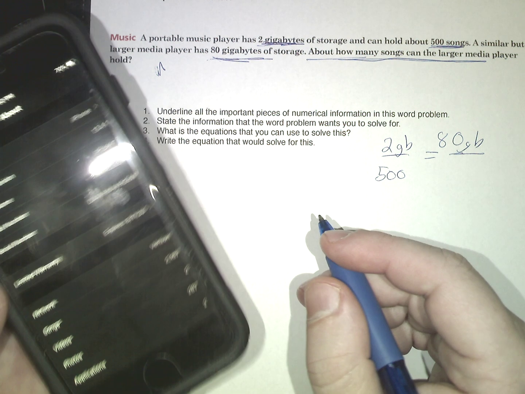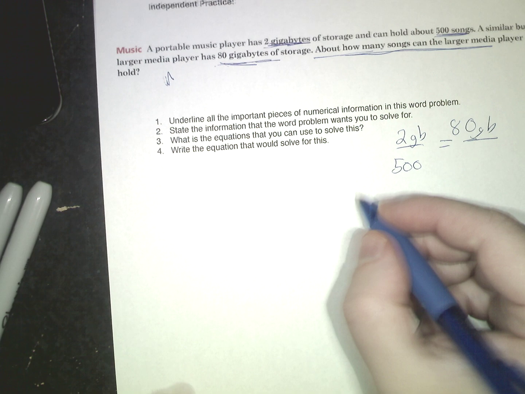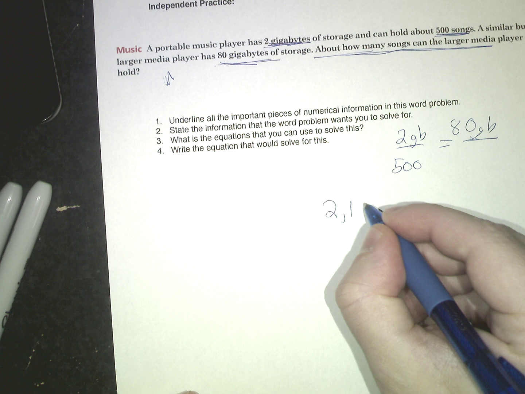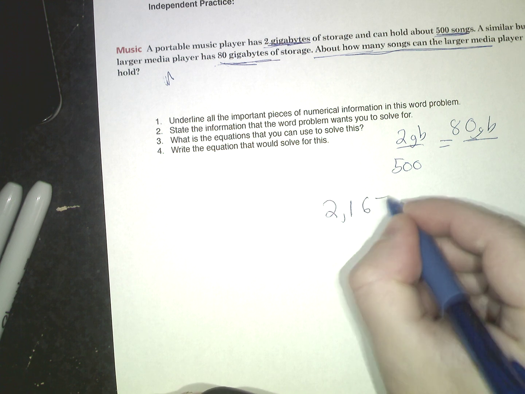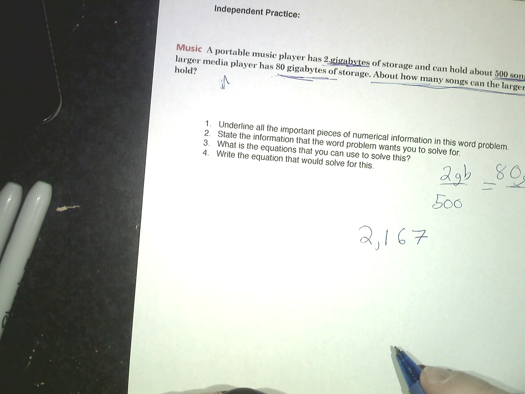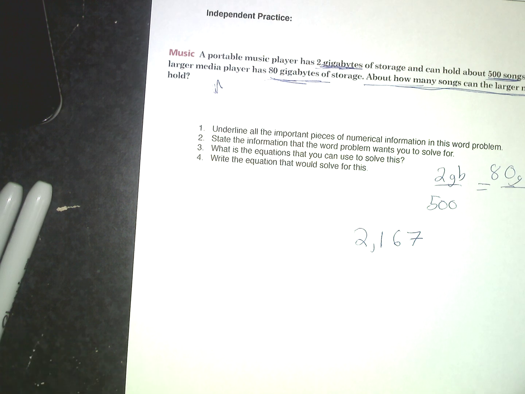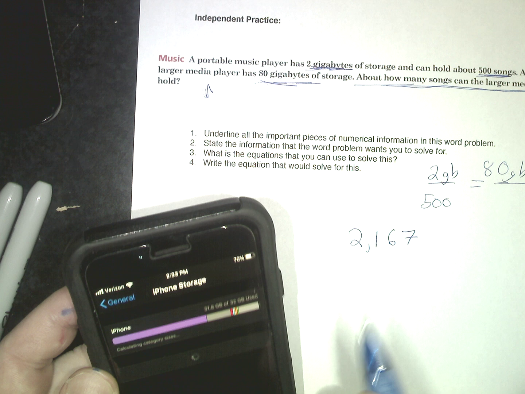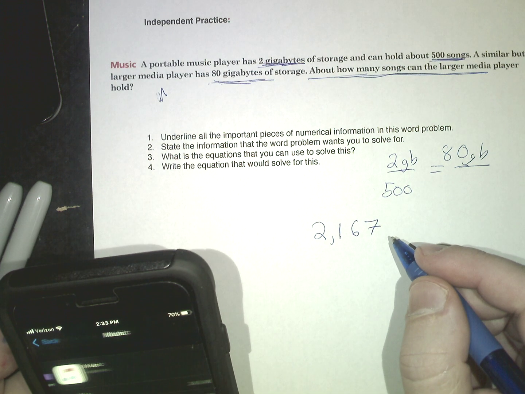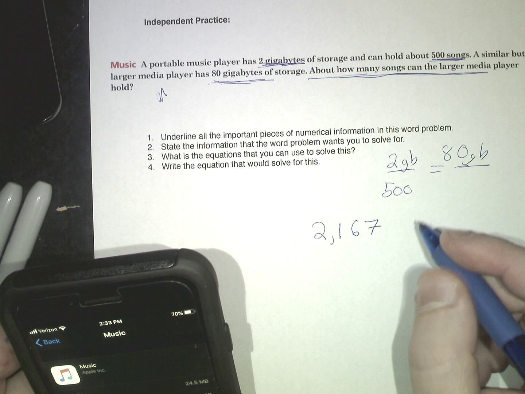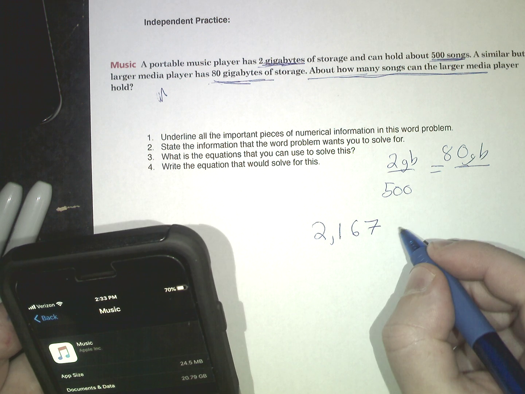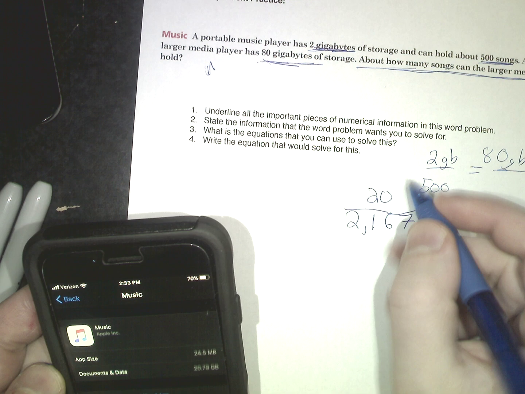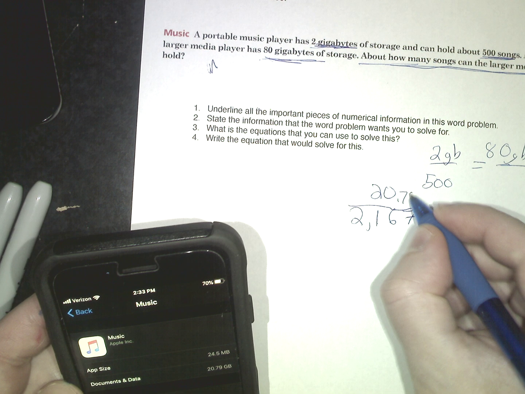On my iPhone, as of today, I have 2,167 songs on there. Now, these 2,167 songs, if I go to my iPhone storage, take up 20.79 gigabytes.